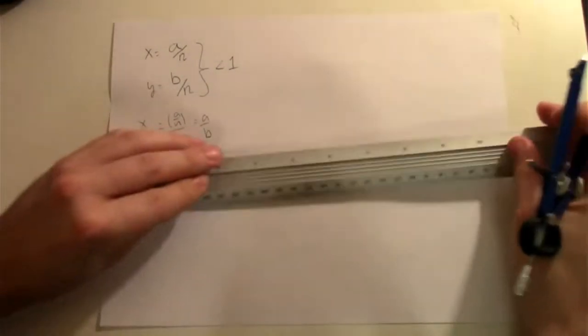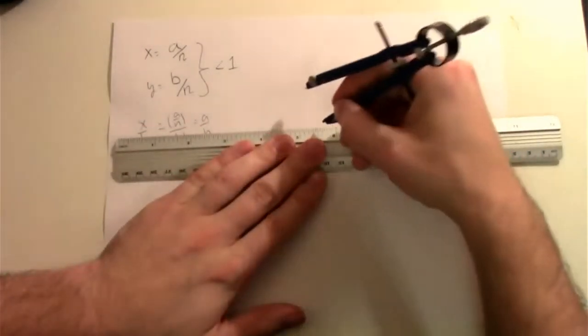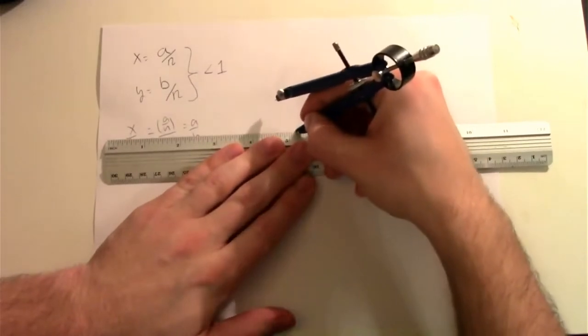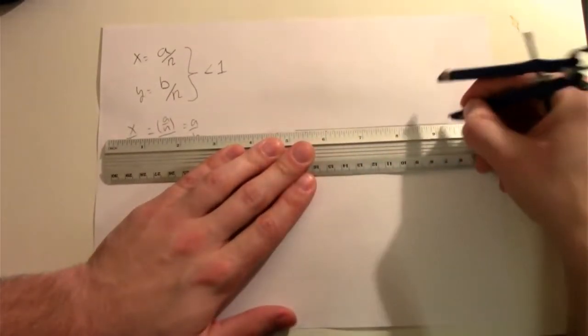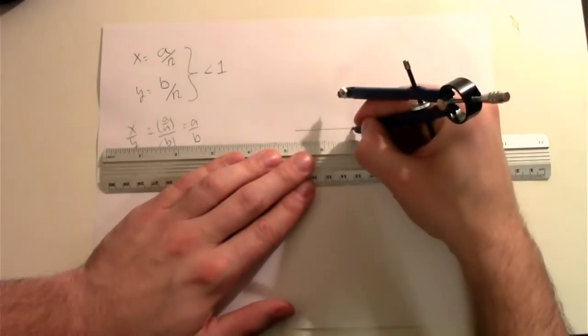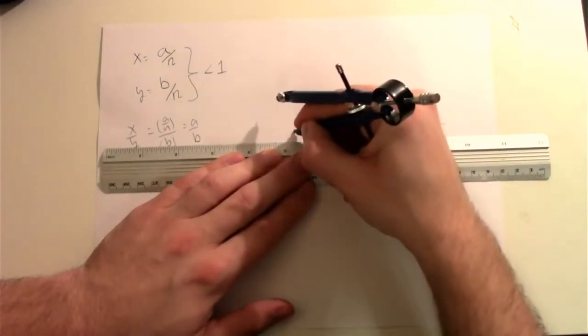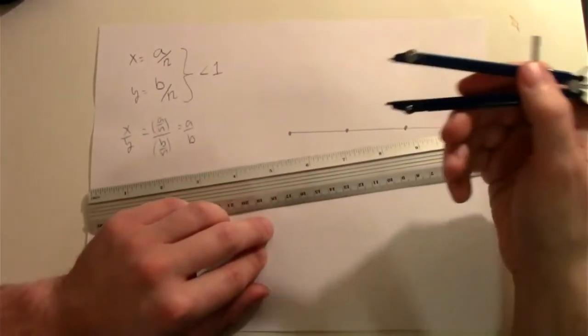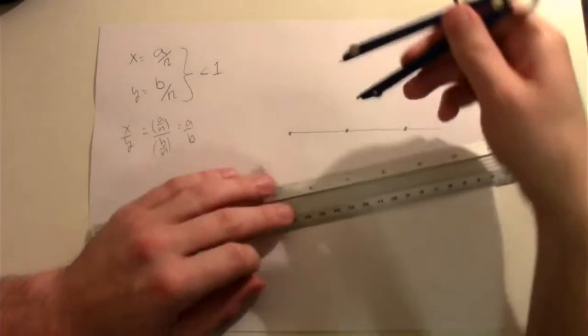In order to construct this quantity, we proceed by first drawing some arbitrary straight line. I'm going to mark a point here, and here. Again, we're supposing that y is a constructible number.